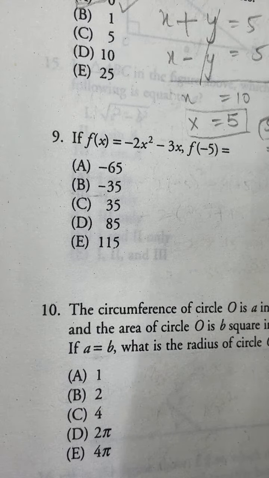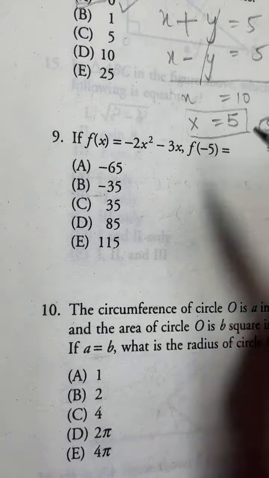Okay, so what do you think? That's very, very simple. Just substitute negative 5 in place of x. I'm waiting for your answers. Is it negative 65, negative 35, 35, 85, or 115?